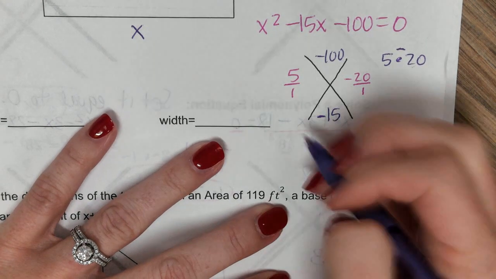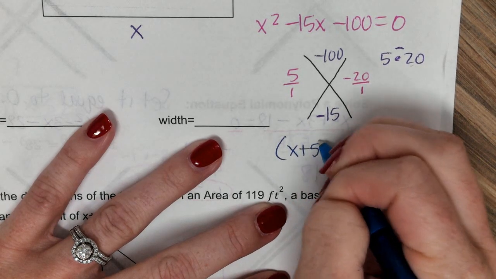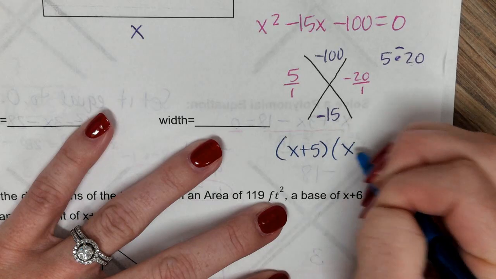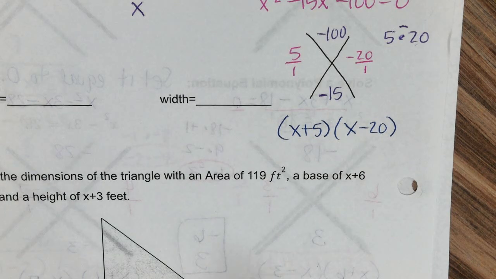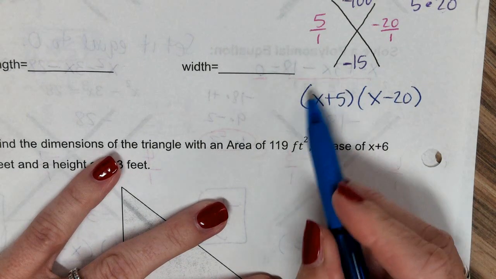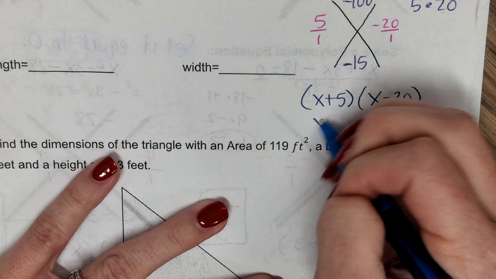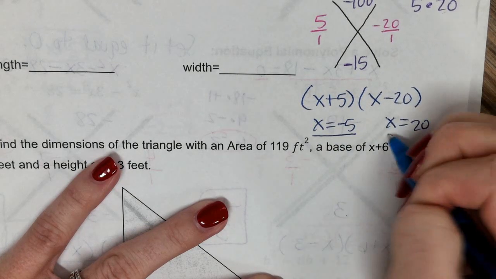Okay, so I make my binomials. I have 1x plus 5, and I have 1x minus 20. If I were to solve these, what would this answer be if I set it equal to 0? X equals negative 5. What would this answer be? X equals 20.